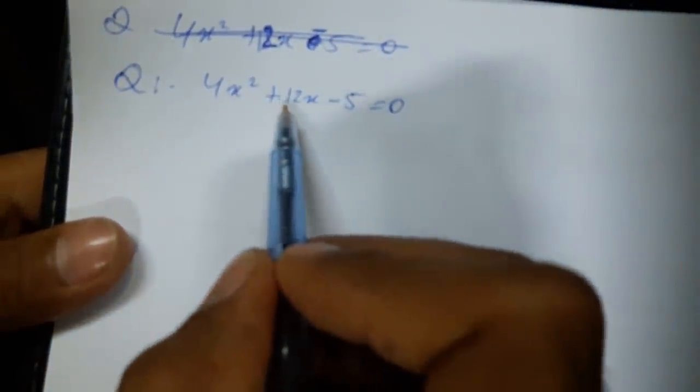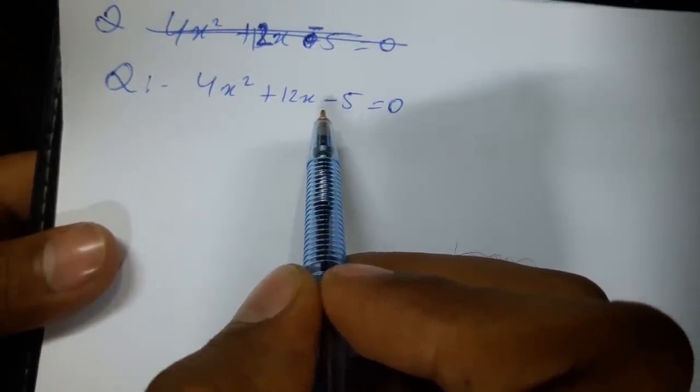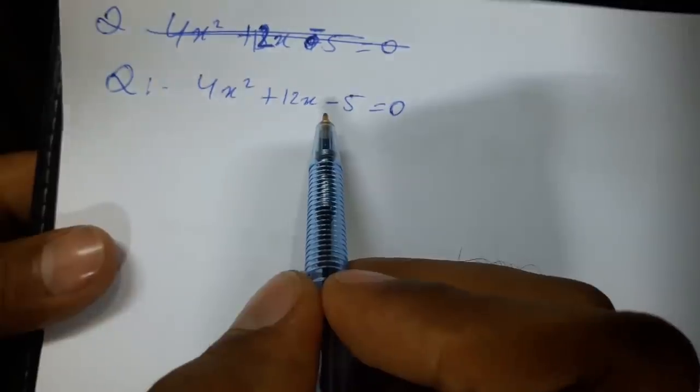See, okay, so now there is a question 4x square plus 12x minus 5 is equal to 0. Okay, so now let's see if we can factorize it by the multiplication method or not.